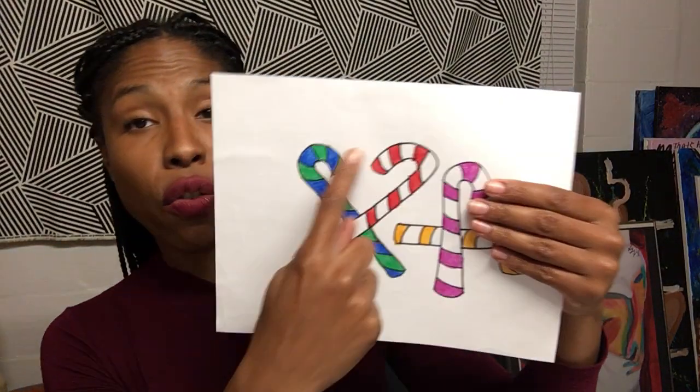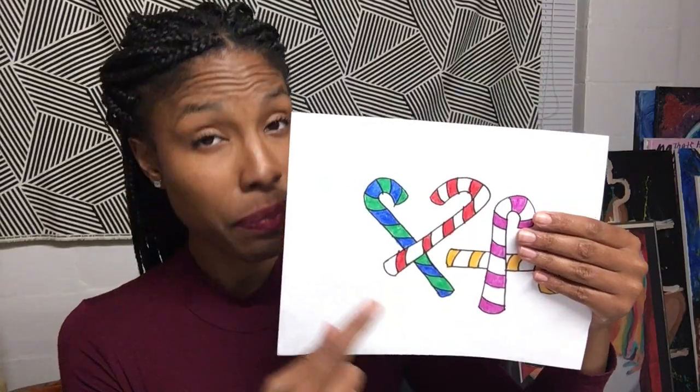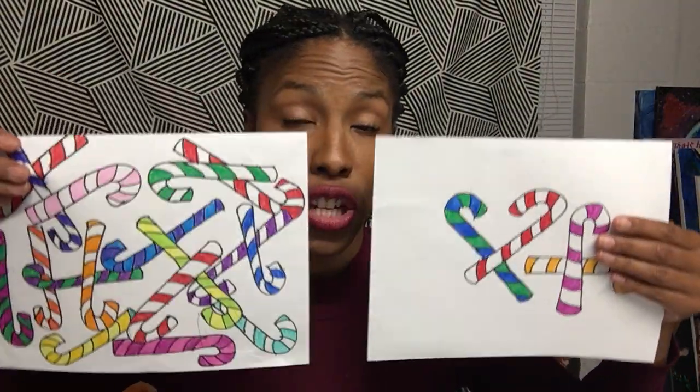Now, if you started this last week, I suggested that when you do the first candy cane, you color it in. And here's why. Because when you fill up your paper with a bunch of candy canes using the black marker, sometimes it can get a little bit confusing and you don't know which candy cane goes with which. So it's kind of easier when you draw a candy cane and then go right ahead and color it in. And then do the next one and then color that in and keep going until you're finished with the candy canes, okay?